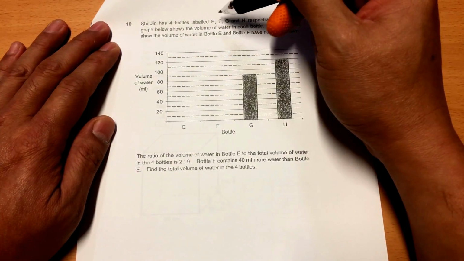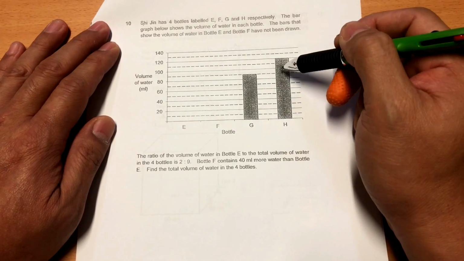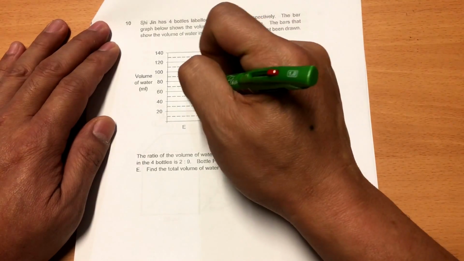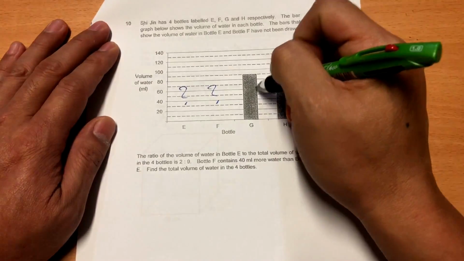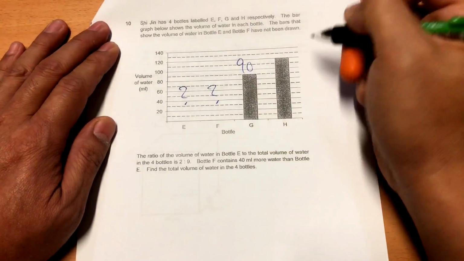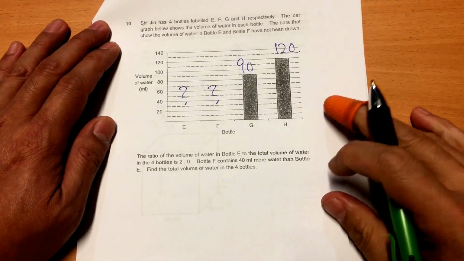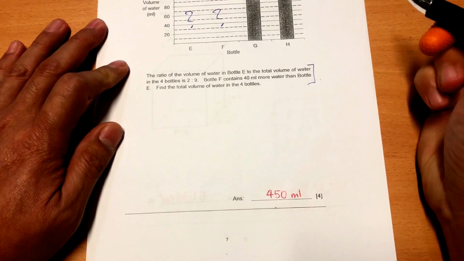Shi Jin has 4 bottles labeled E, F, G, and H. So this graph here shows the volume of water in each of these 4 bottles. We are not given any data for E or for F. For G, we know that that's 90, and for H, we know that that's 120. Okay, so let's have a look at what the question says in this portion down below.